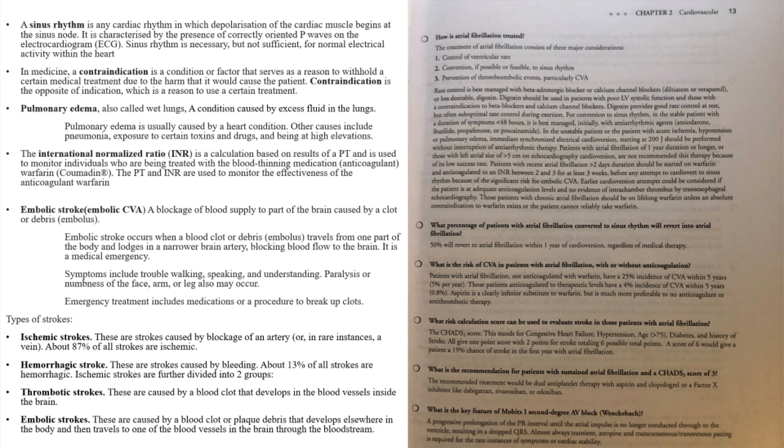For conversion to sinus rhythm, in the stable patient with duration of symptoms less than 48 hours, it's best managed initially with antiarrhythmic agents: amiodarone, ibutilide, propafenone, or procainamide. Excuse me.